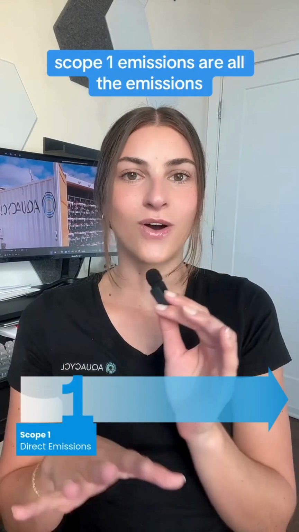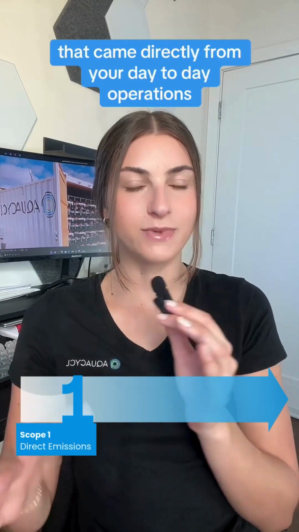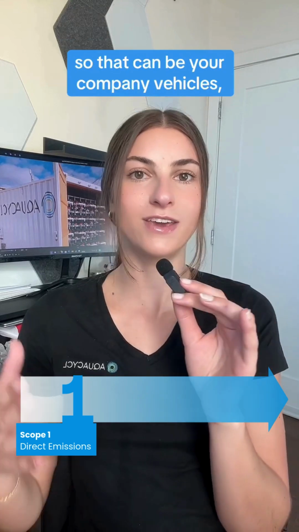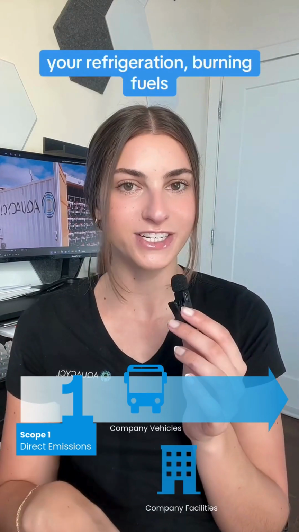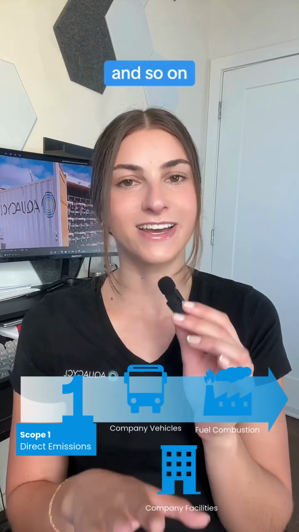Scope 1 emissions are all the emissions that came directly from your day-to-day operations. So that can be your company vehicles, your refrigeration, burning fuels, and so on.